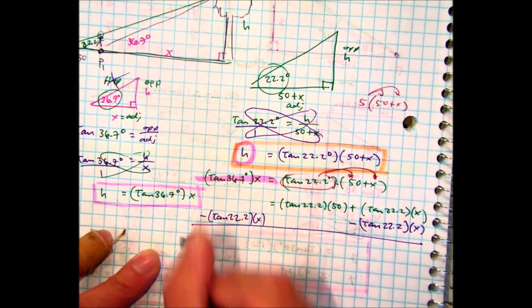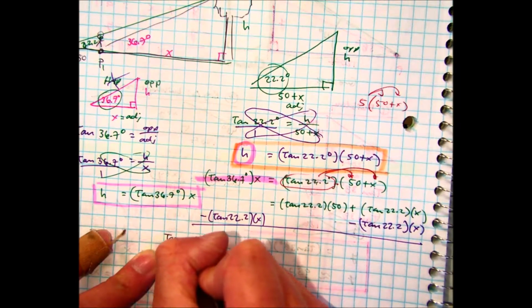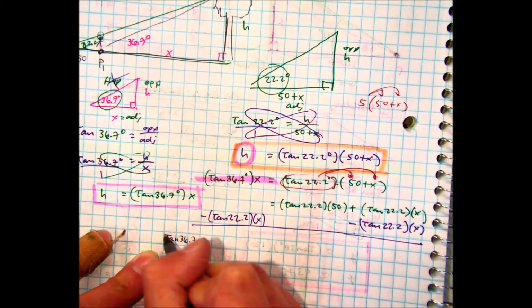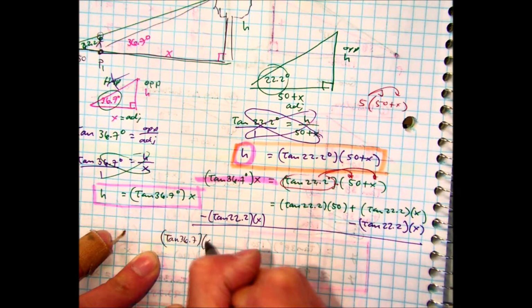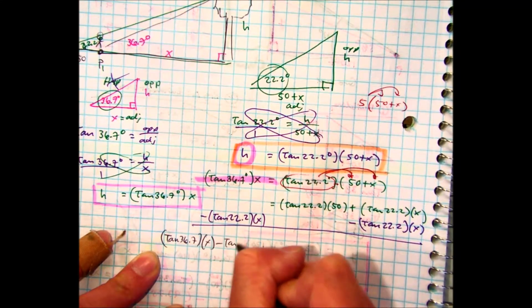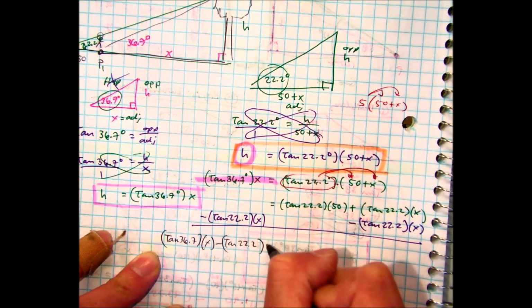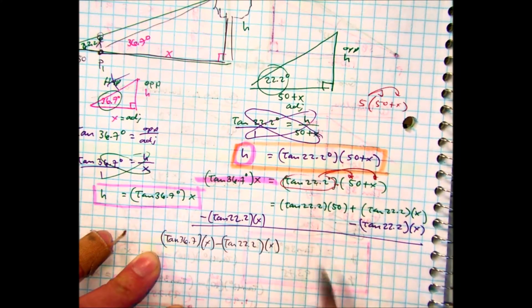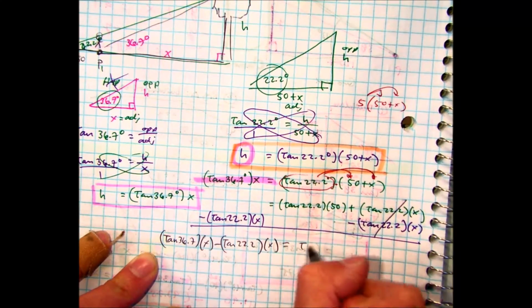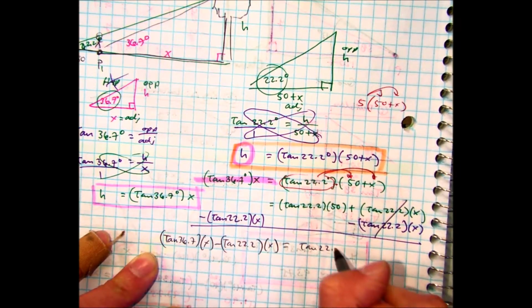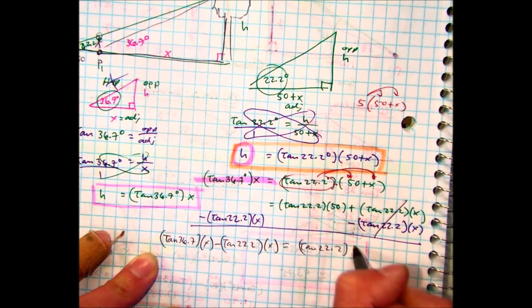I'm left with tangent of 36.7 times x minus tangent of 22.2 times x equals tangent of 22.2 times 50.